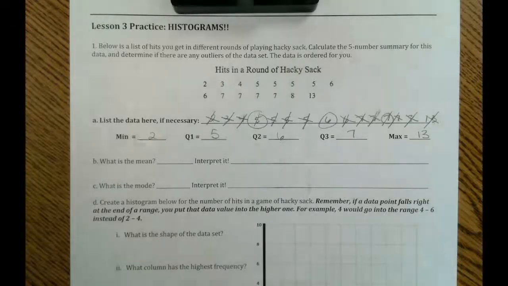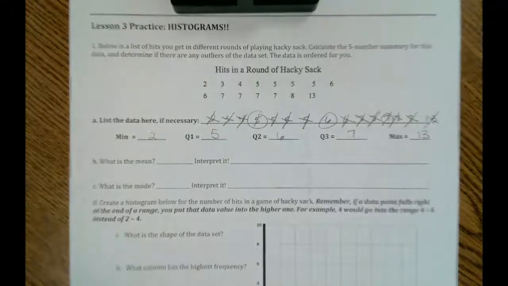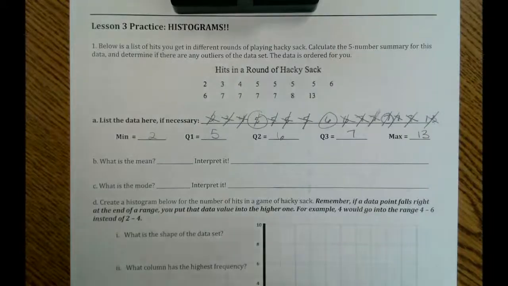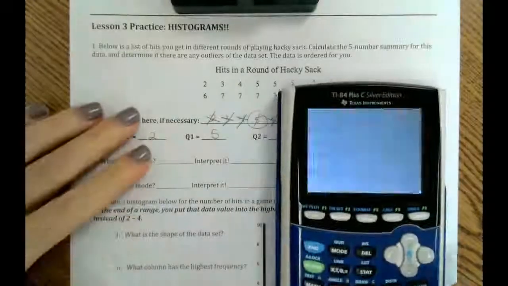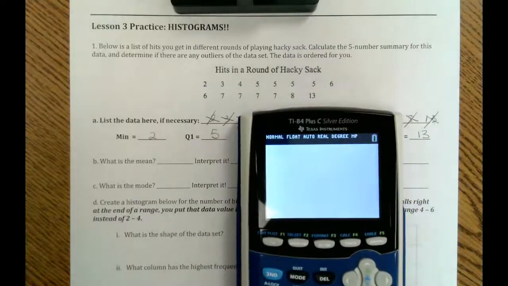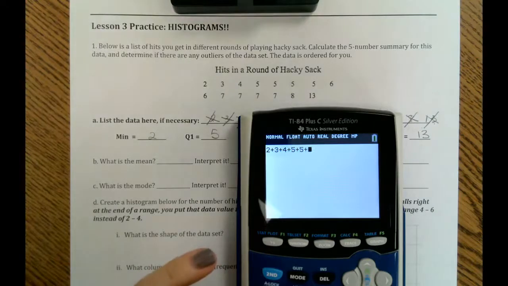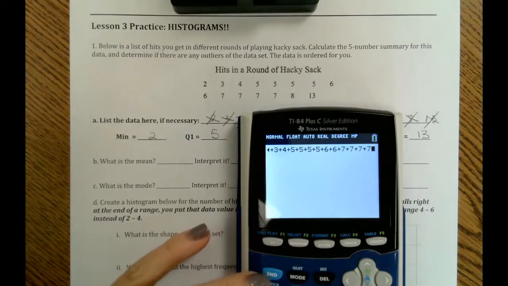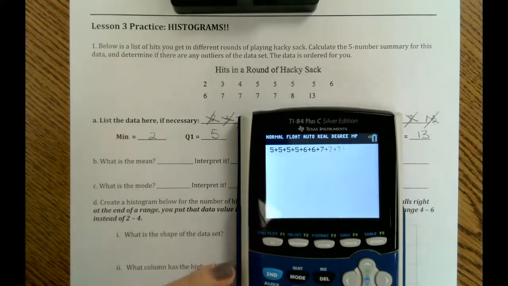Okay, so now if we find our mean, it's the average, so we're going to take all of our numbers and add them up and divide by the total. There's a total of 15. I have 4 5s, 2 6s, 4 7s, an 8, and a 13.